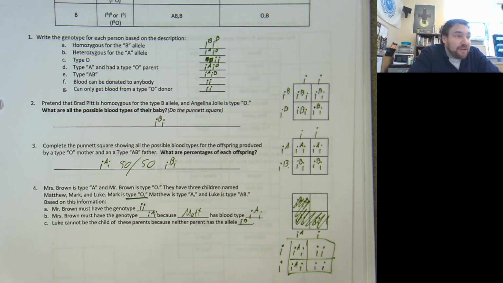And Luke cannot be their son. Luke is adopted, or perhaps Luke is a stepchild. Perhaps he is Mr. Brown's son from a previous relationship. But Luke cannot be related to... Actually, no. Luke is not related to either parent. He is definitely adopted. Yeah, he's definitely adopted.